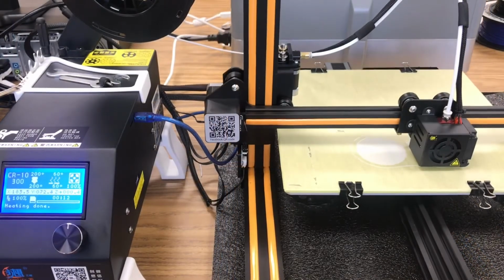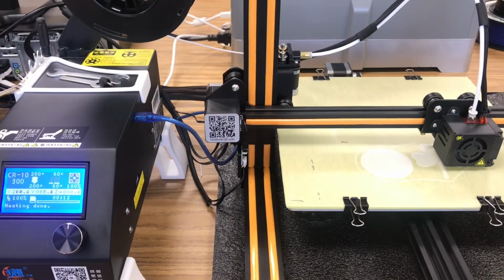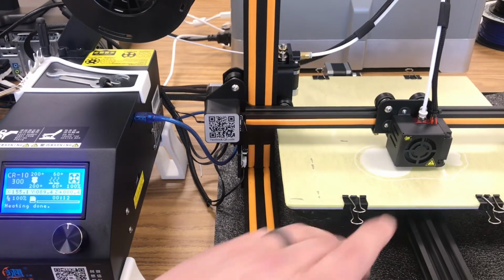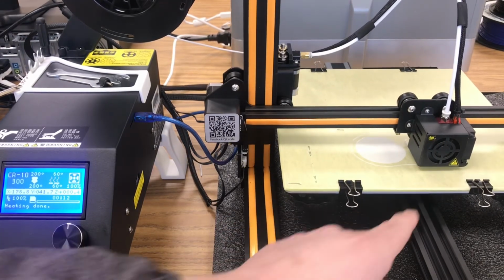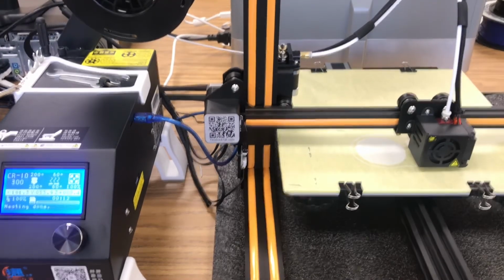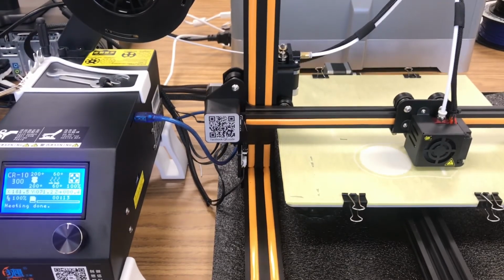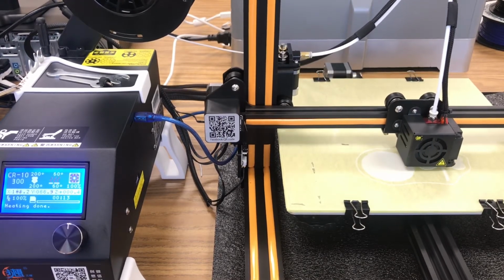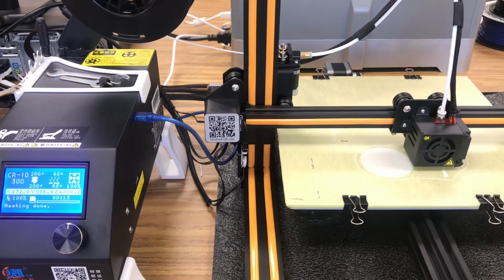Here we are at the CR-10 again. I just wanted to give you guys a little bit of an update on how things are going. So you can see now that the printer has got the base going and has started on the bottom of the 3-leaf clover as well. If you look over in the bottom left hand of your screen, we can see how long things have been printing, all that good stuff.